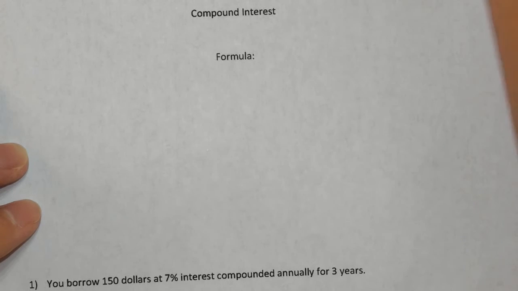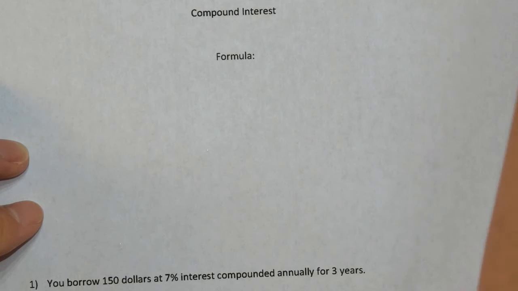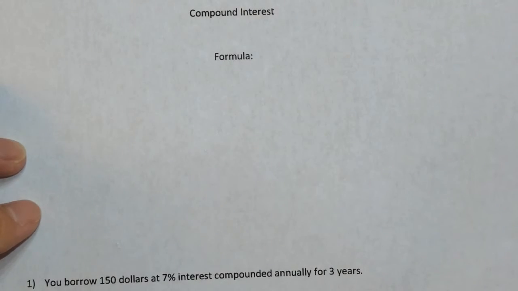Now, if it's compound interest, then you're going to do 10% of 100 the first year, but then you're going to do 10% of 110 the second year, which is $11. You add that on to 110, that's 121. Then you find 10% of 121, etc., right?